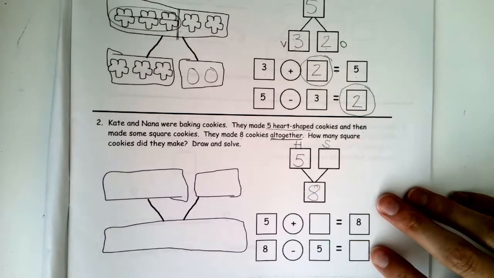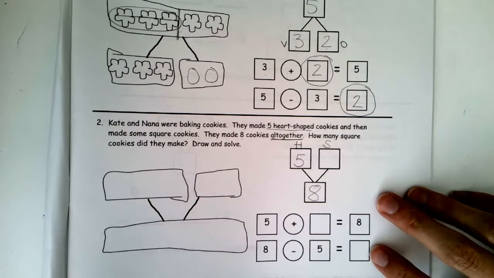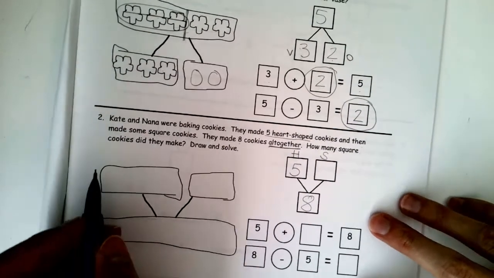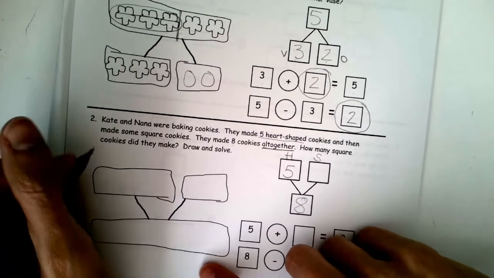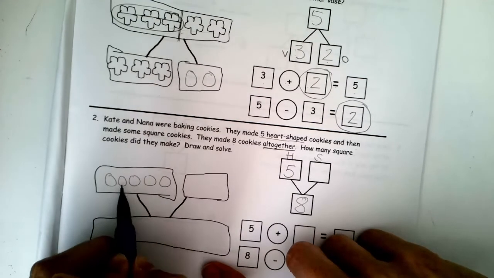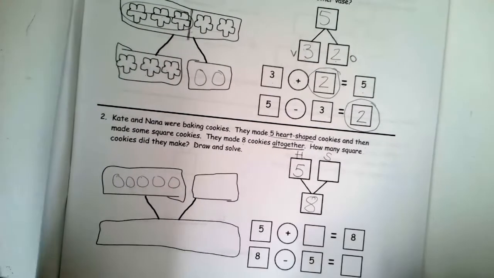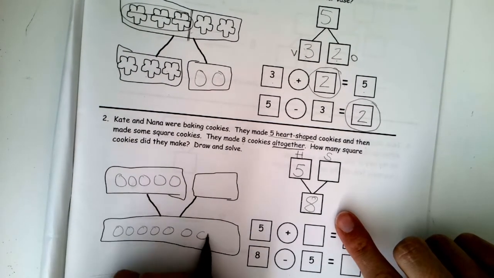Square cookies. Do we know how many? Nope. They say they made some square cookies. Okay, let's start our picture number bond. So our heart-shaped cookies, you can do hearts if you can do them super fast. Otherwise, just do circles. 1, 2, 3, 4, and 5 circles. And all together they made 1, 2, 3, 4, 5, 6, 7, 8.